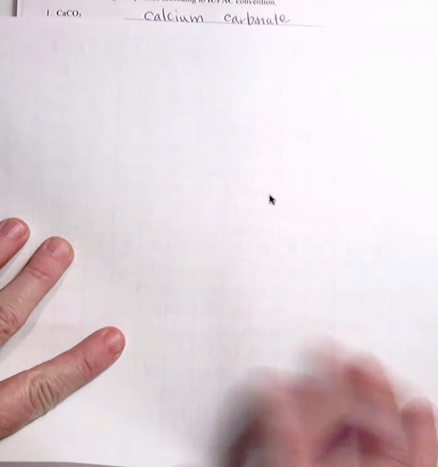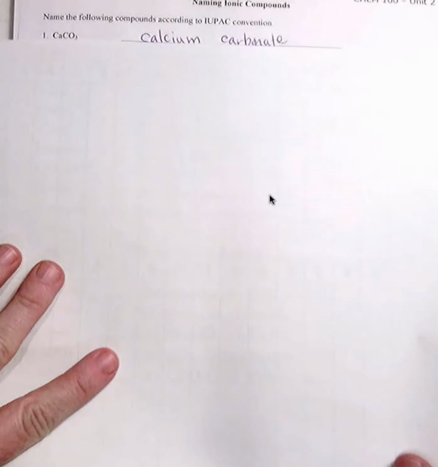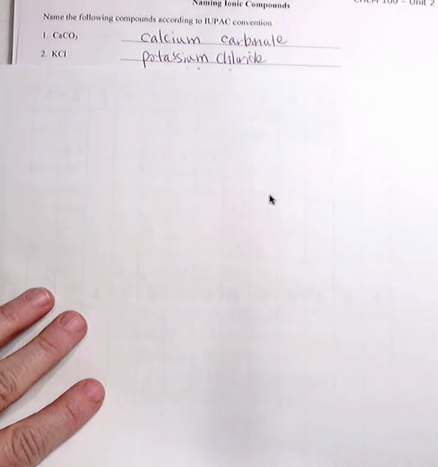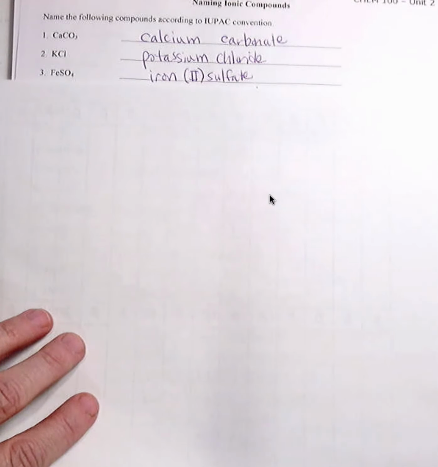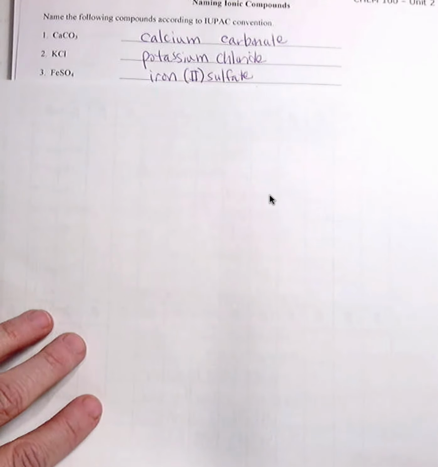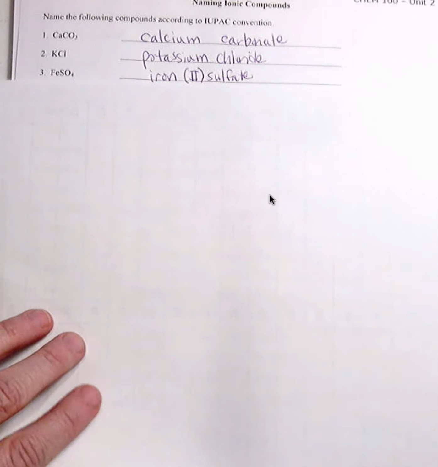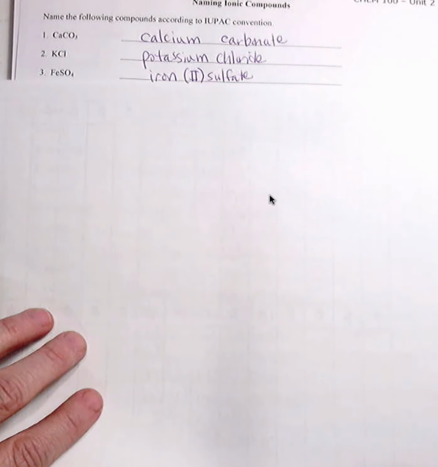Okay, so number 1 is calcium carbonate. Number 2, potassium chloride. Number 3, iron 2 sulfate. How did I know iron was +2? Because I know my polyatomic ions. Make sure you know the charges on your polyatomic ions. SO4 is -2, therefore iron must be +2.